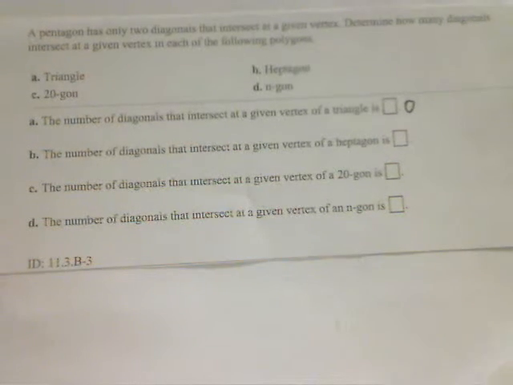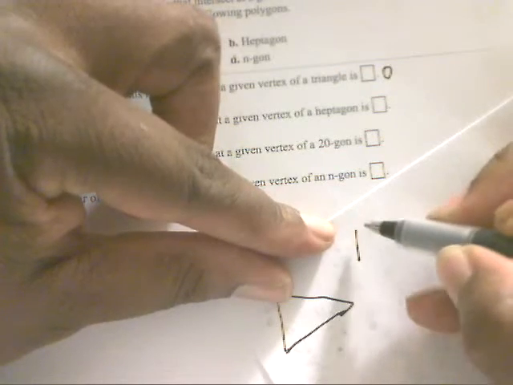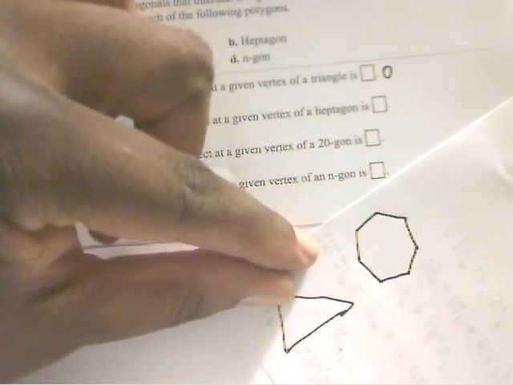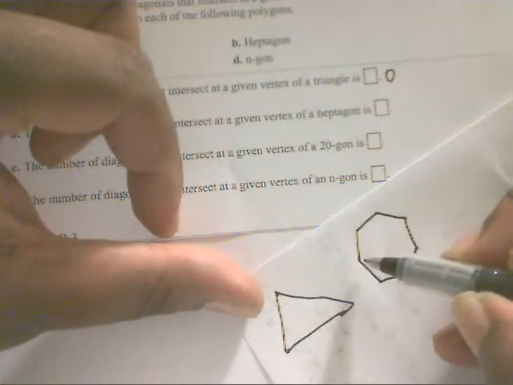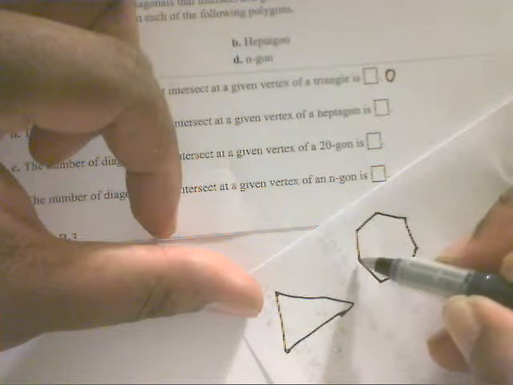Part B, the number of diagonals that intersect at a given vertex of a heptagon. In a heptagon, there are 7 sides. So here we've got 1, 2, 3, 4, 5, 6, 7. Not the best drawing, but it will work. A diagonal is going to intersect 2 non-adjacent vertices.